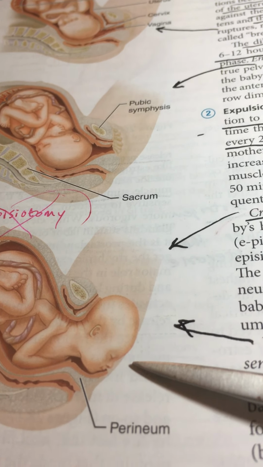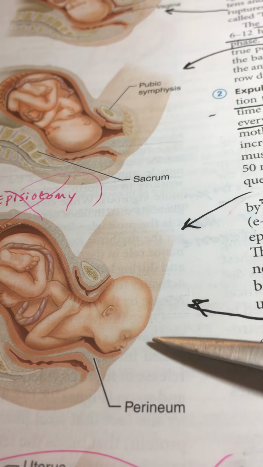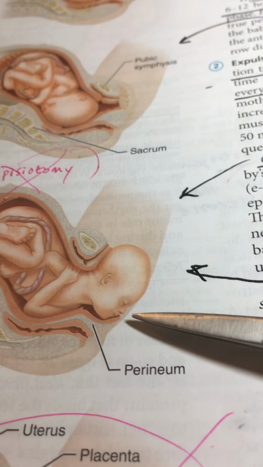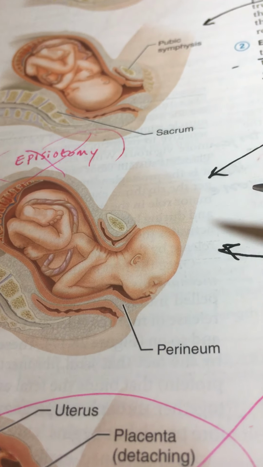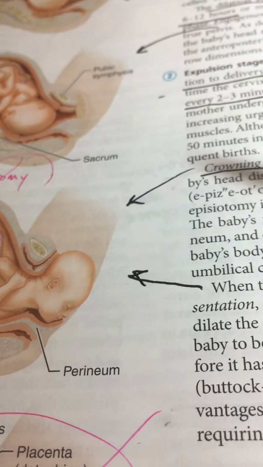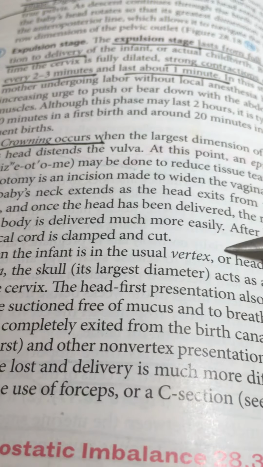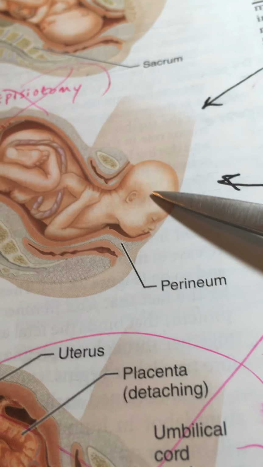Then the face presents, and you can, with a cool cloth, wipe the eyes of the baby, and with a suction bulb, clear the nostrils and the oral cavity, and make sure that everything is clear and nice for a baby's breath to occur.